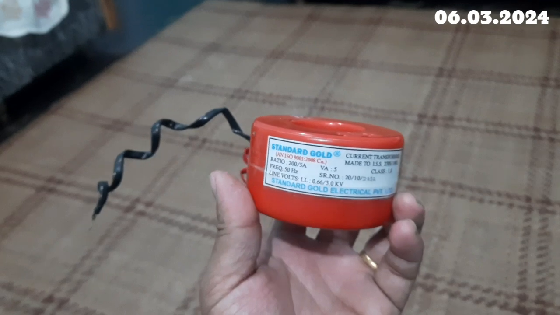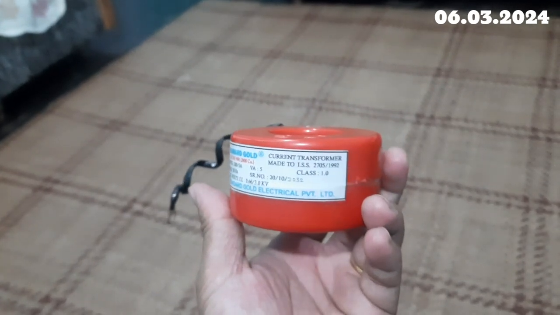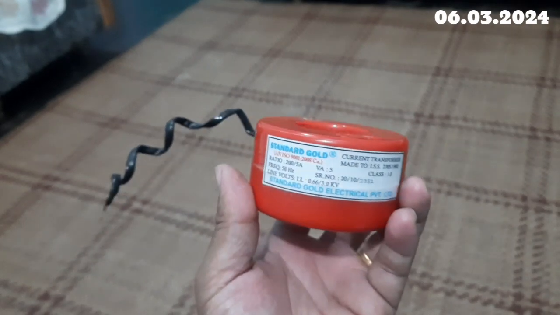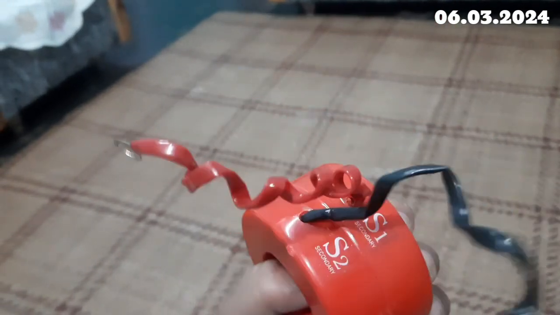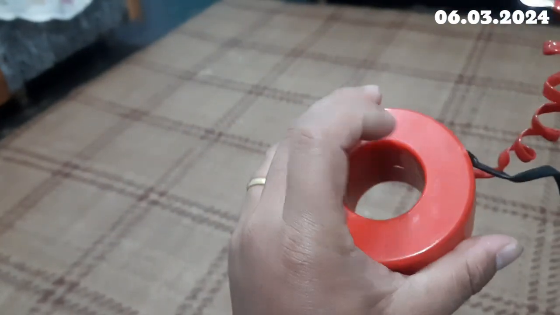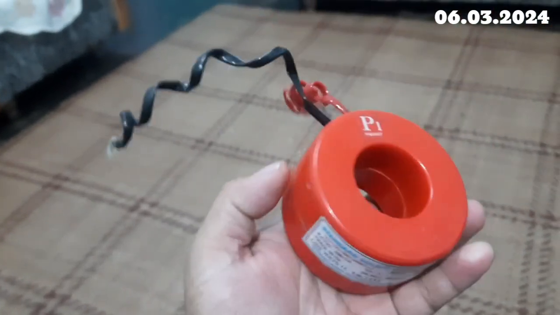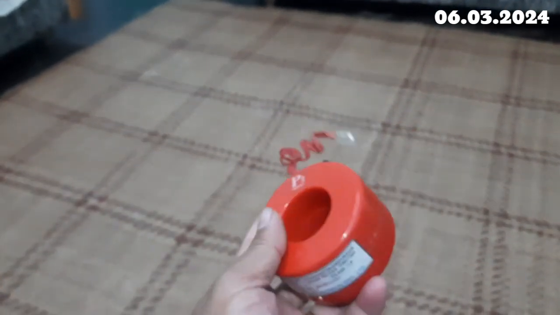All right, and the power frequency is also the same. The burden is 5 VA, and the class is 1. Okay, so this is P1, meaning it will be from the supply side. The conductor will enter from here and leave through this P2 like this. Actually, they have removed the cover, so this is a 200/5. The red one is S1 and the black is S2. It's also very solid, very good.